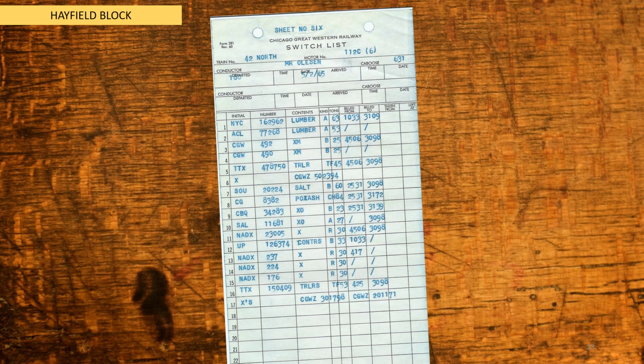Here's a typical Hayfield block. Austin cars were probably the majority of the cars that were set out at Hayfield. There was a large, and still is, Hormel plant there. Hormel gets a lot of reefers, tanks, hide cars, trailers for the large meat packing operation there in Austin, Minnesota. And then there's some typical other traffic for the line that goes down from Hayfield to Austin.